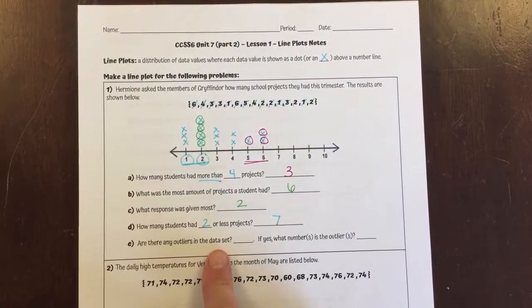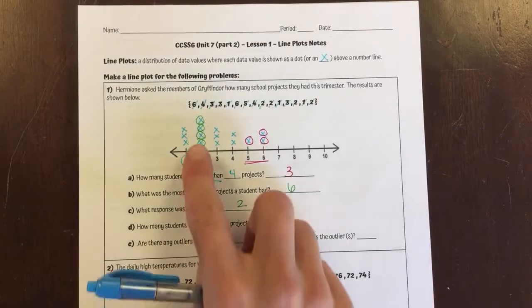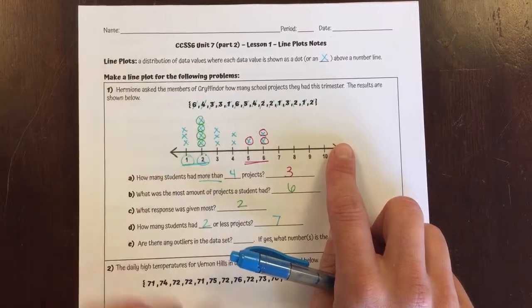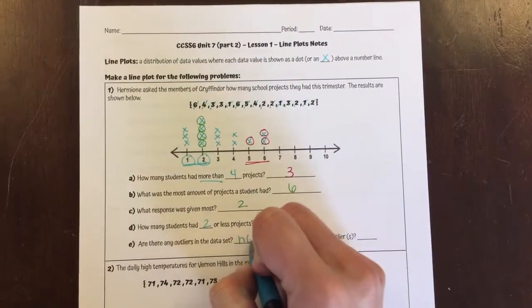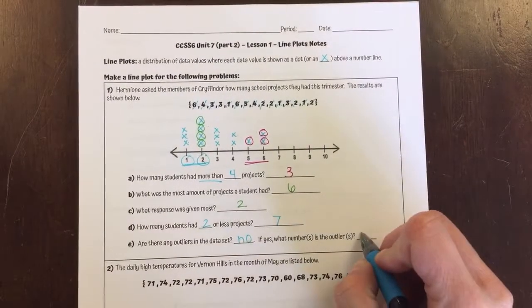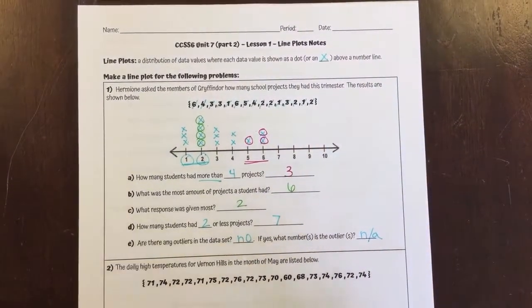And then are there any outliers in this data set? An outlier would mean that there's something way over here that's not part of the cluster. And no, we don't have an outlier. If yes, what number is the outlier? Well, that doesn't apply, so we're going to say not any.